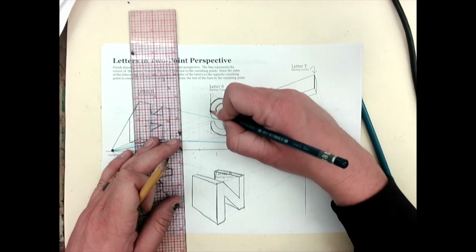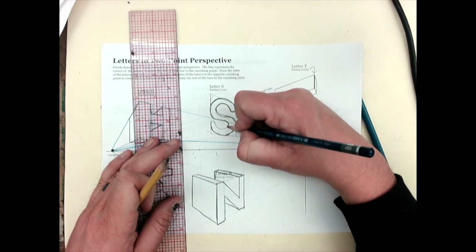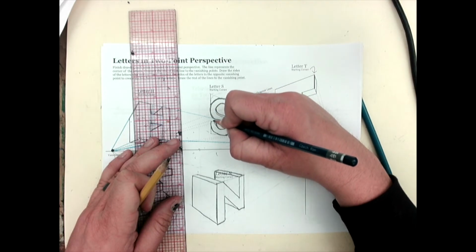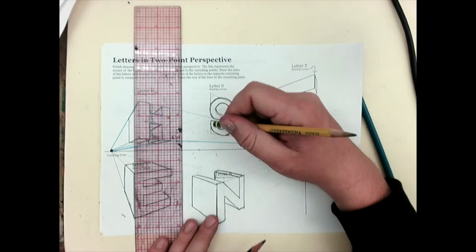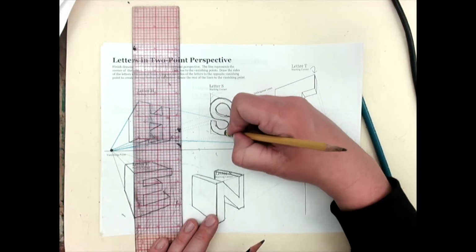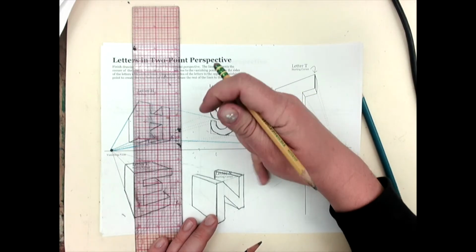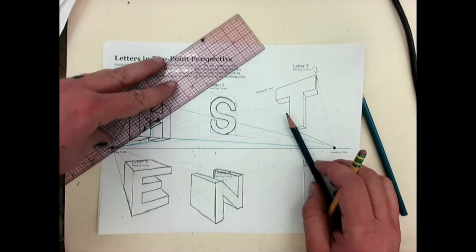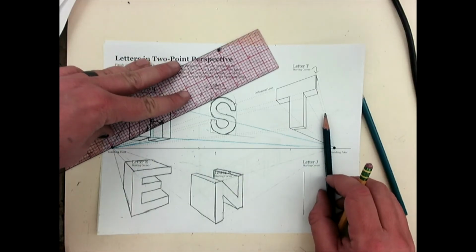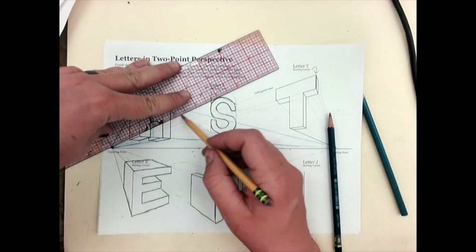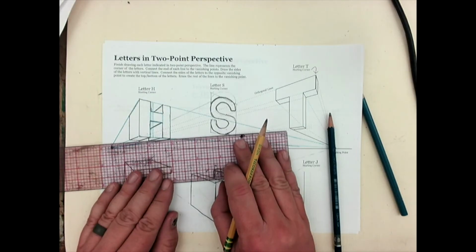And this is a good example of when to use some searching lines, sketch things out, try to find where you want things to be, and make that plan, and then erase the extras instead of just trying to get everything in the first shot. Alright, so once I have my S drawn, I'm going to continue with the orthogonals.